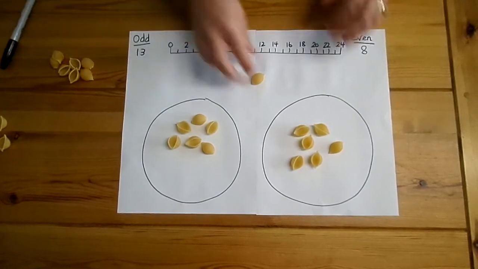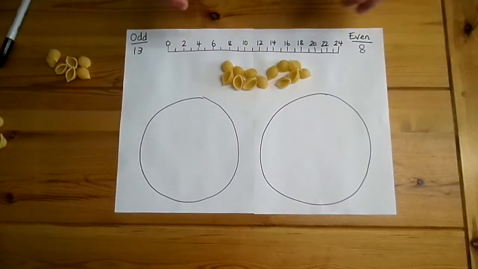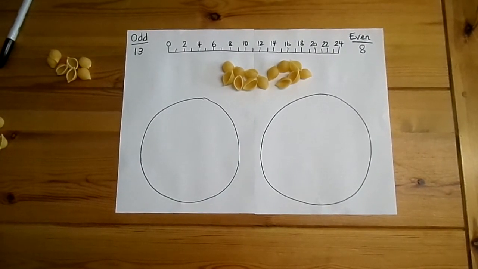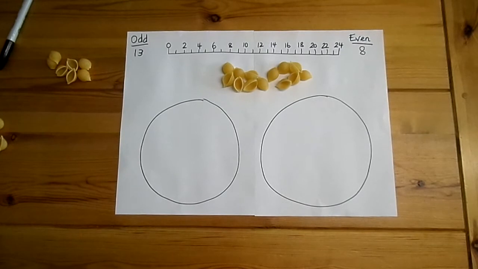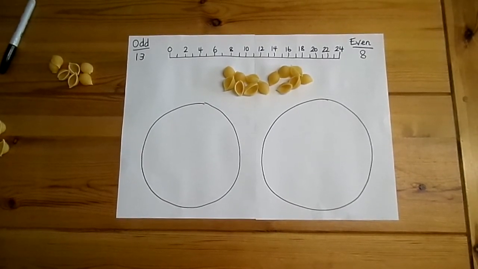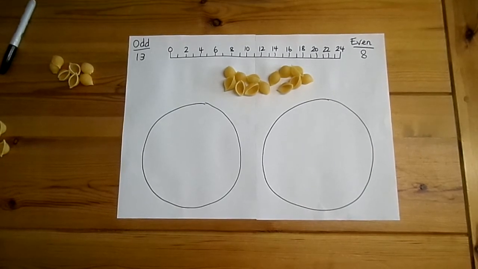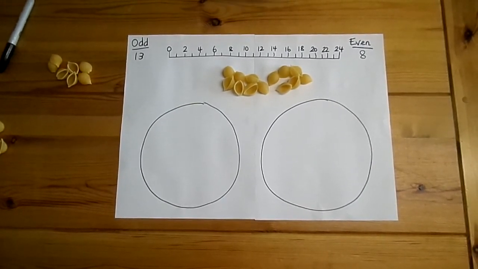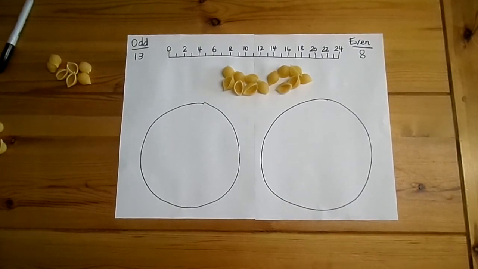So what happens when the numbers get so big that we can't use pasta and sharing circles? Well, a good place to start is to listen to the Number Cruncher song, and you can pause the video now and listen to the Number Cruncher song on the Castle Hill YouTube story channel, or you can listen to it perhaps at the end of the session.